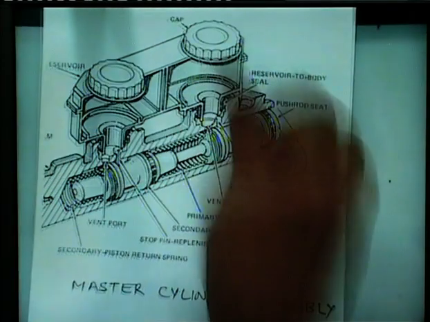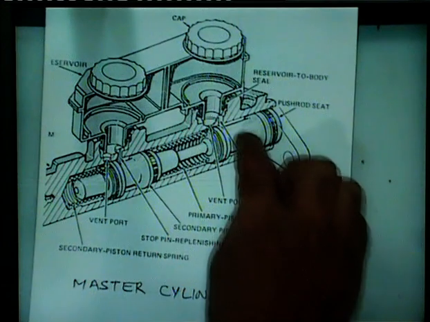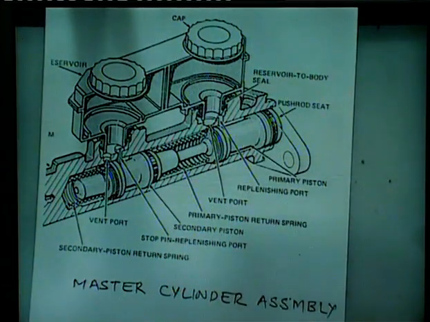This is a plastic body and this is the master cylinder. Some master cylinders have built-in fluid level sensors in the reservoirs. The sensors turn on a warning light in the instrument panel when brake fluid is low. Integral and composite master cylinders work in the same way.